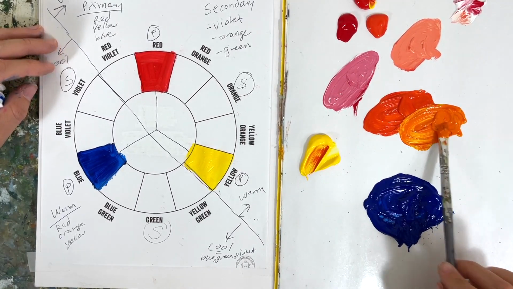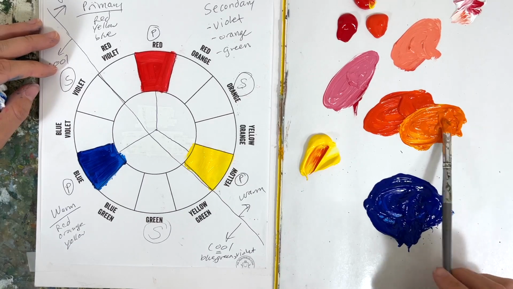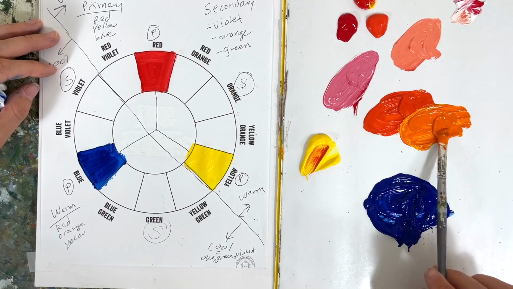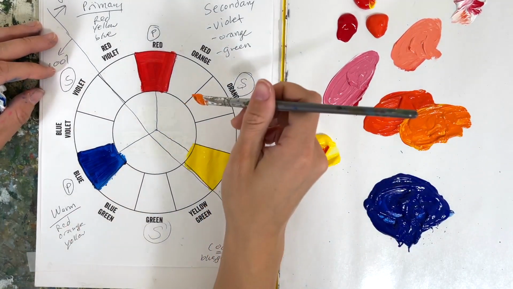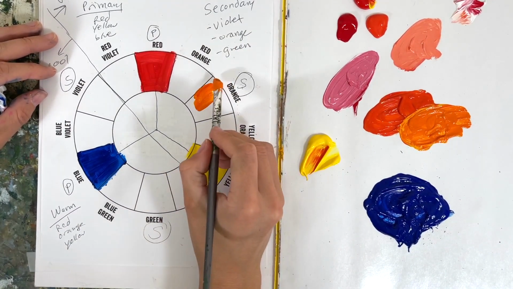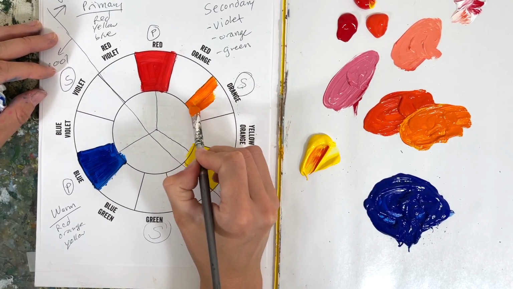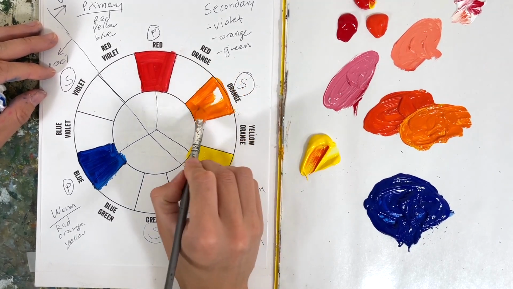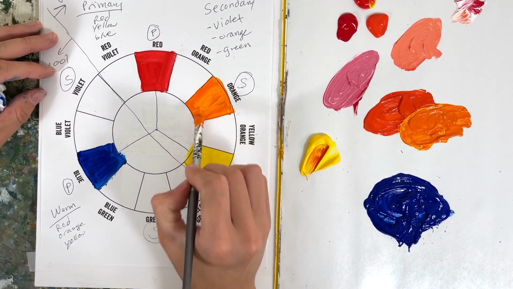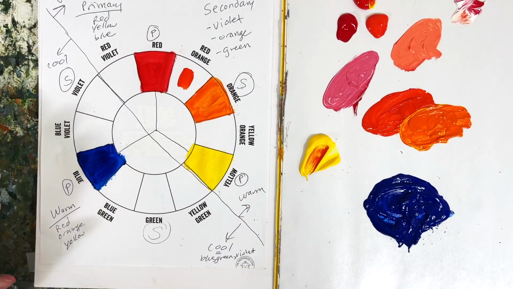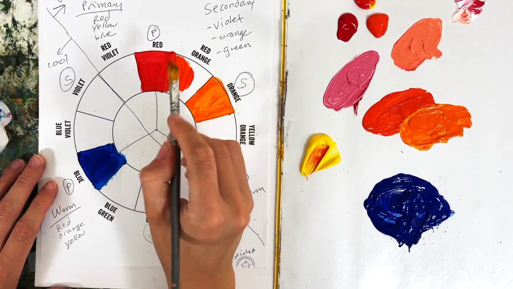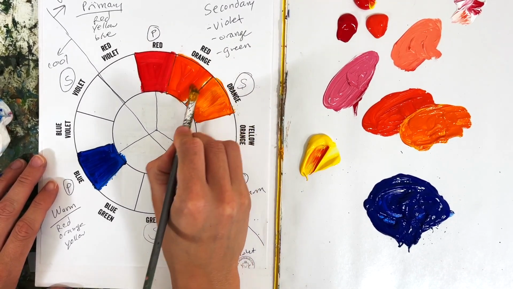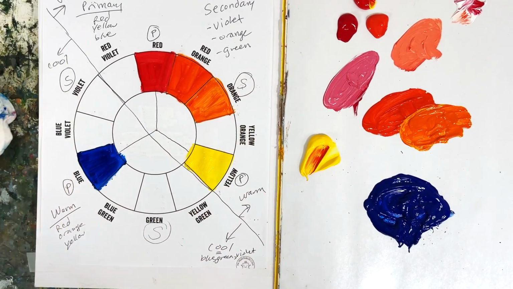So this time around, because I was mixing a highly pigmented red with a cheaper yellow, it took a lot more yellow than red to get orange. So keep that in mind as well. It's not always going to be equal amounts of each color. There's our orange. And while we have red orange, let's just go ahead and put that down there too. So look how pretty that looks, very nice.